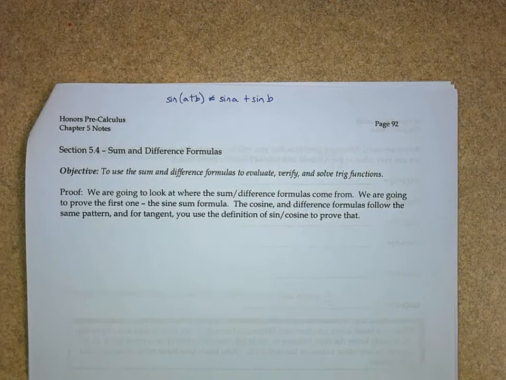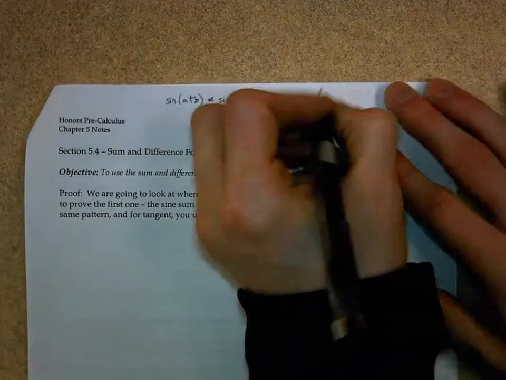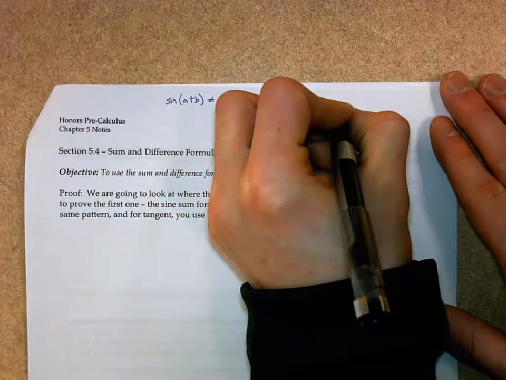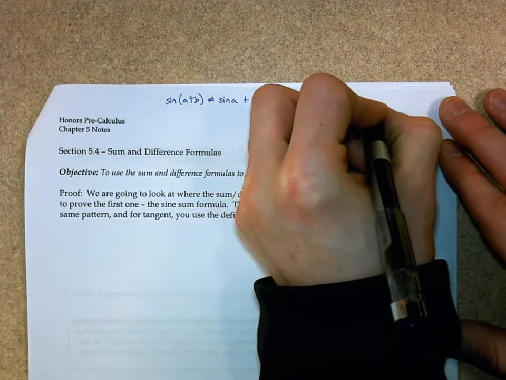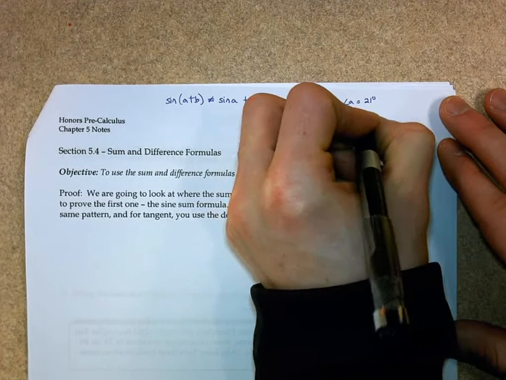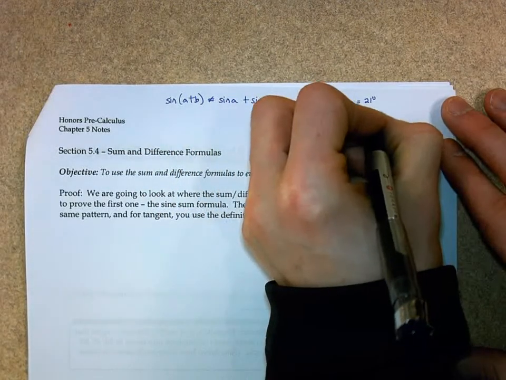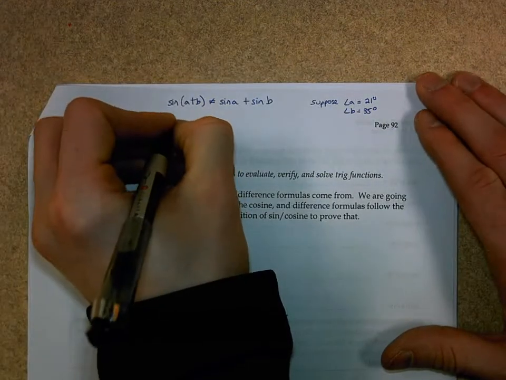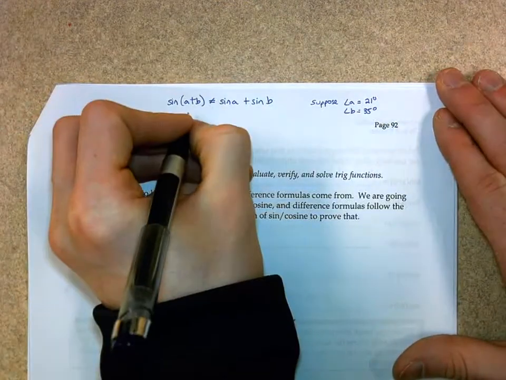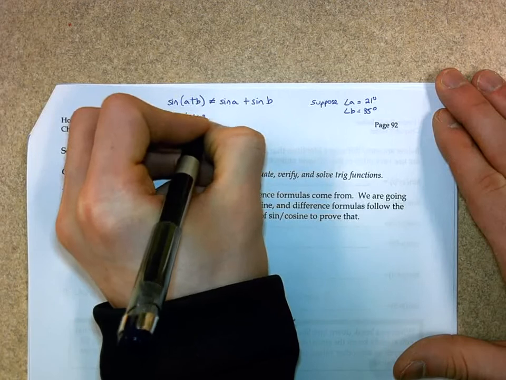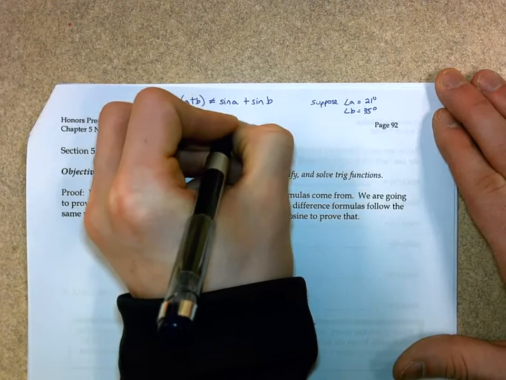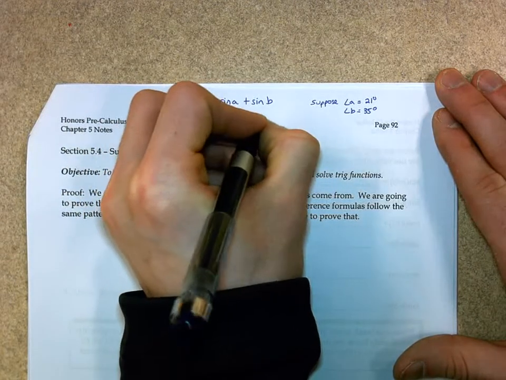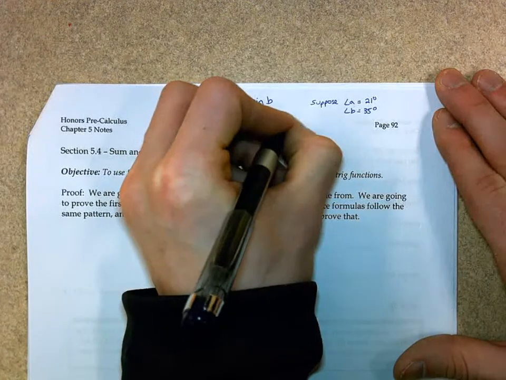So just as a little confirmation for you guys why this fails, let's do a little suppose. Suppose angle A is equal to 21 degrees and angle B is equal to 35 degrees. I'm going to do a little bit of substitution here. The sine of 21 plus 35 is equal to the sine of 21 plus the sine of 35.